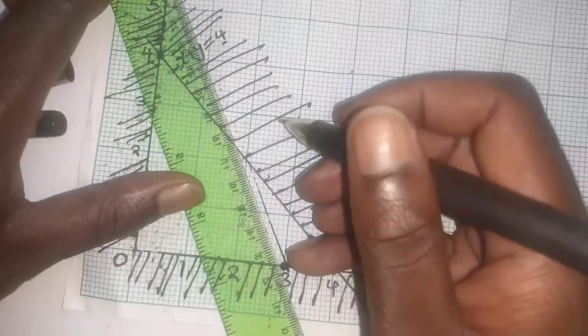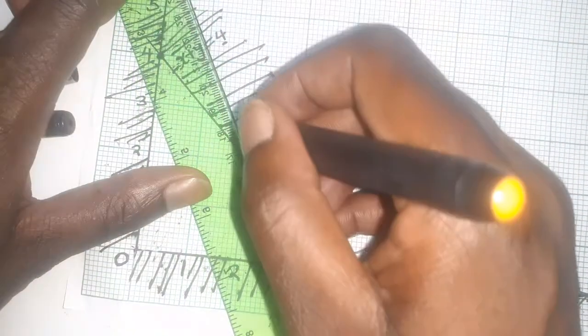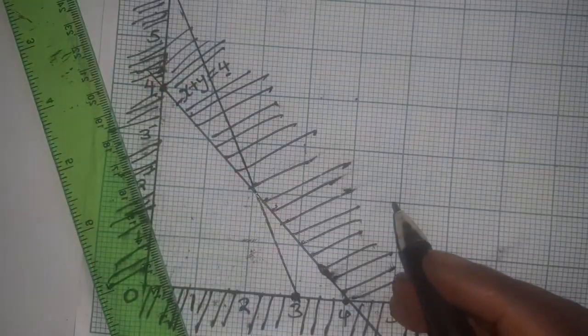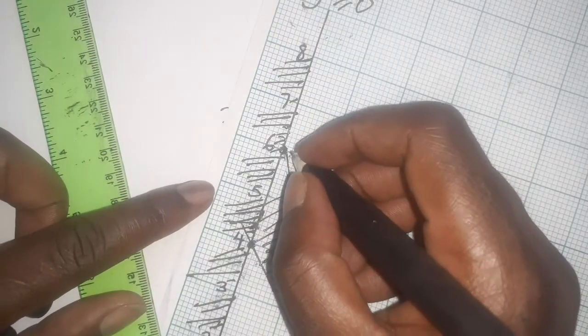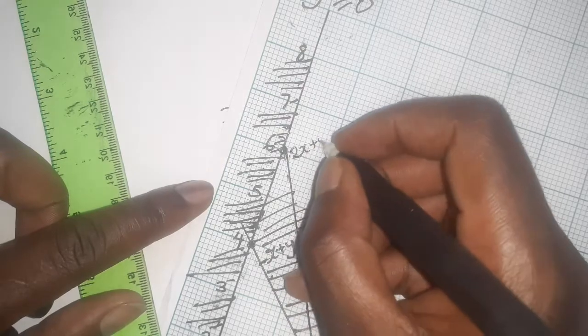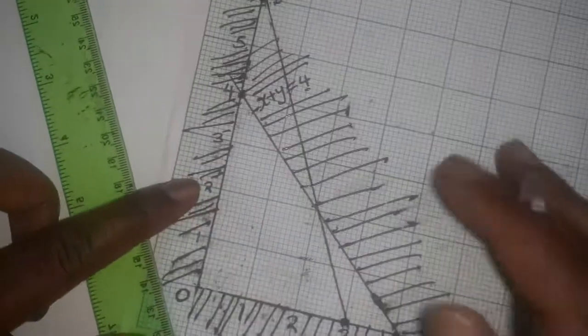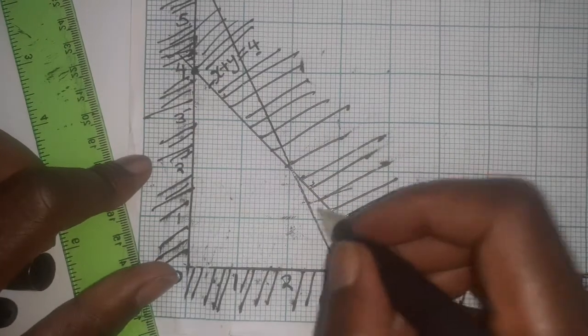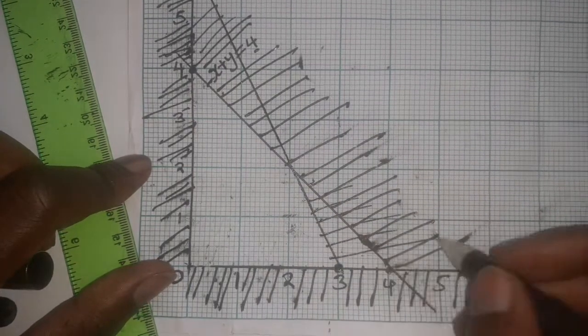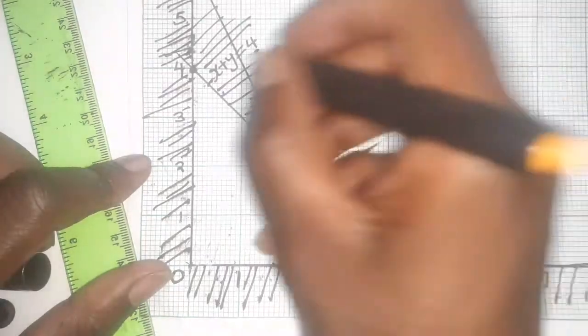Again, what are we shading? We are shading the unwanted region. As an equation, it's 2x plus y is equal to 6. Then we need to shade the unwanted region here. Remember we have already shaded, so it goes on like that.